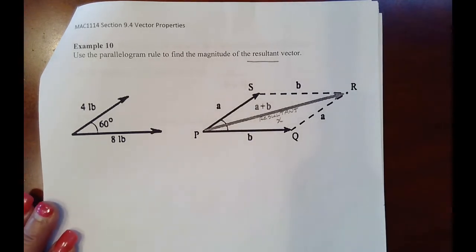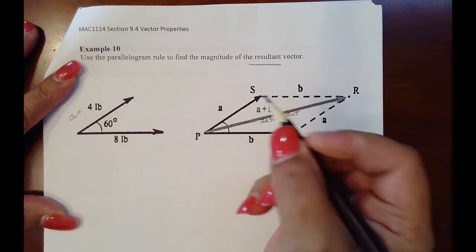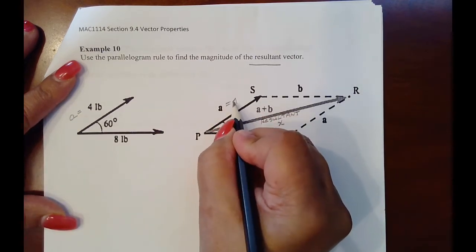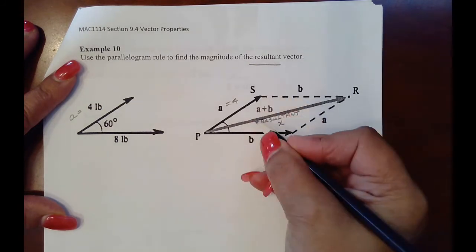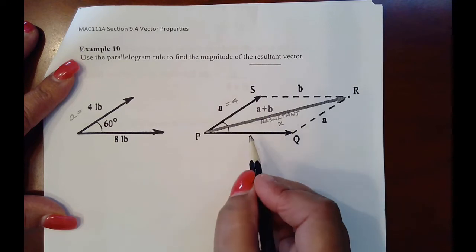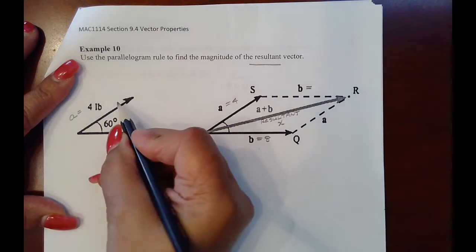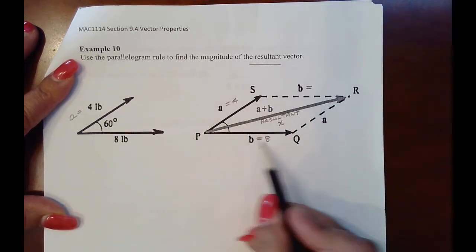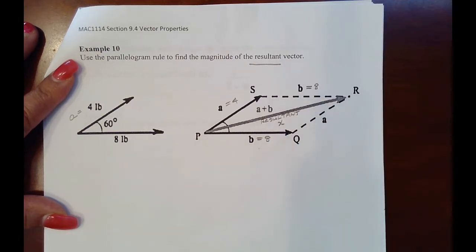I want you to remember that in parallelograms, opposite sides are equal. So this was vector A, this 4 right here. So if this is 4, so is that. It depends which triangle you decide to work with, the one that's right side up or the one that's flipped upside down. They're both equivalent. And if the bottom is 8, then this is 8. Okay, so this represents this. This represents this. Opposite sides are equal. So if this is 8, I'm allowed to put an 8 there as well.